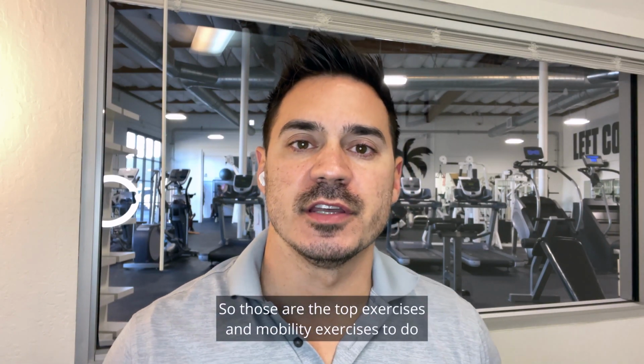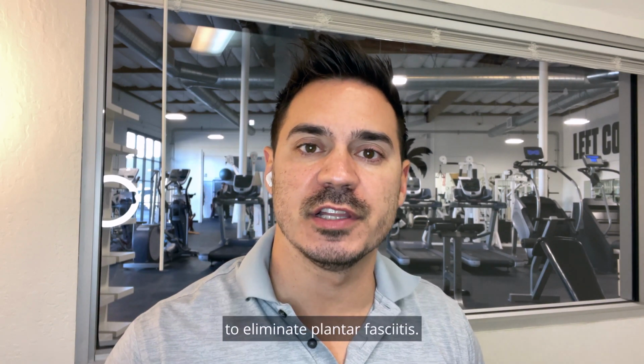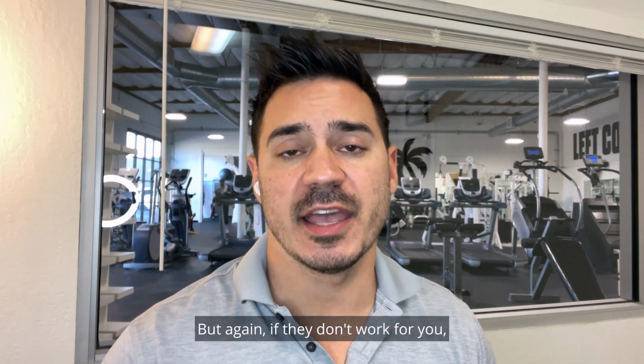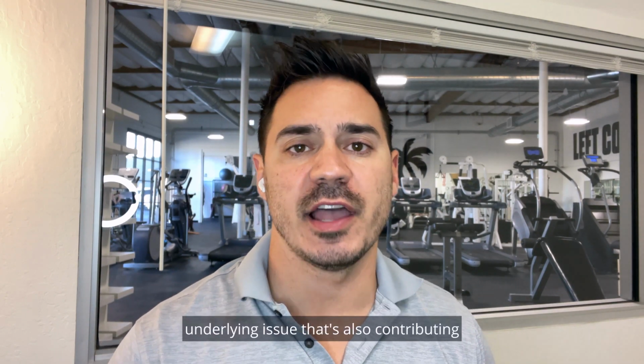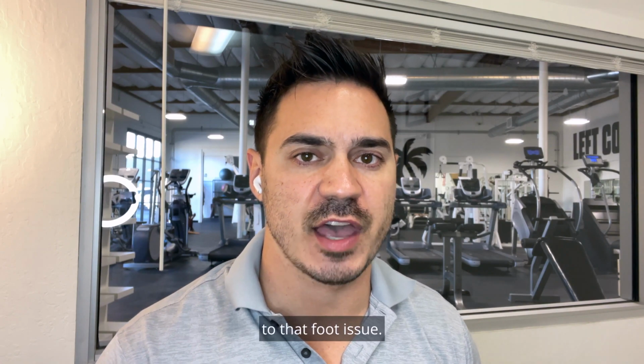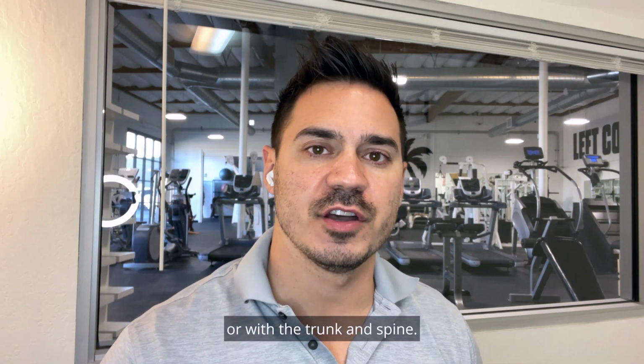Those are the top exercises and mobility exercises to do to eliminate plantar fasciitis. But again, if they don't work for you, then it's probably because there's some kind of underlying issue that's also contributing to that foot issue. And normally it's something to do with either the hip or with the trunk and spine.